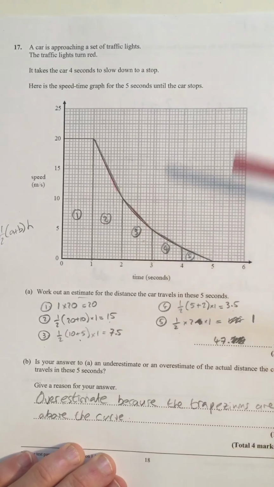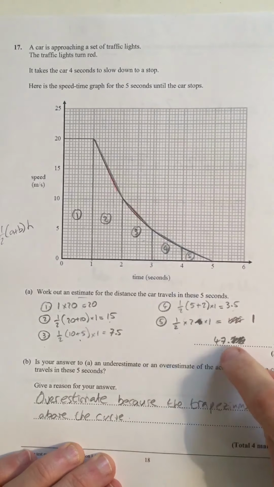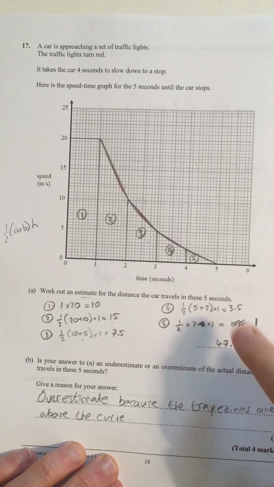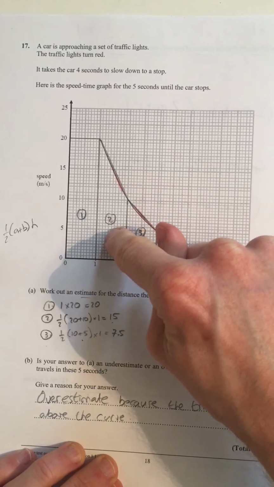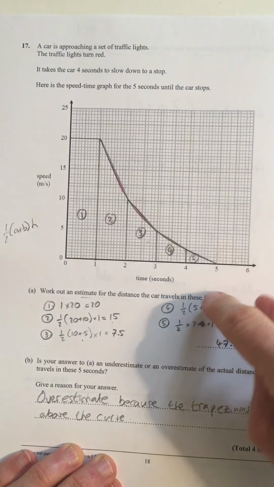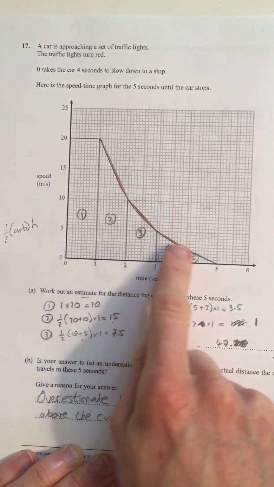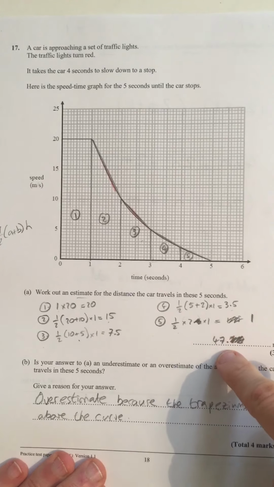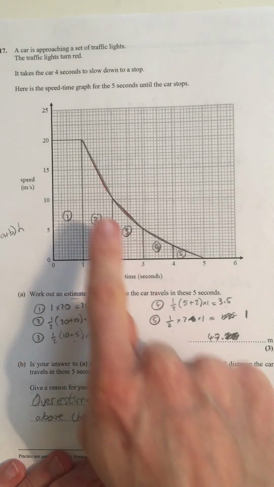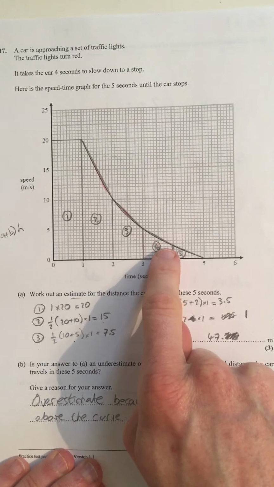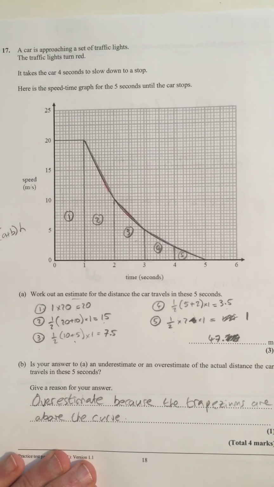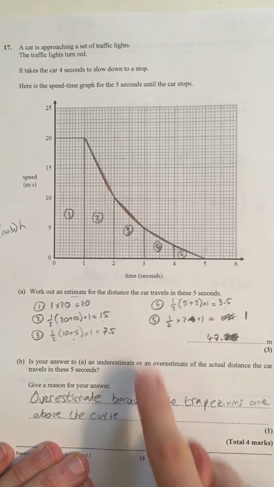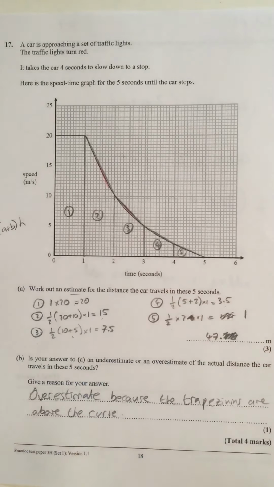I've included all 3 of those areas in that 47, but actually they are not underneath the graph. So I've included these extra bits that I shouldn't have done here. So this is an overestimate, it's too big, because the trapeziums, here, here and here, are actually below the curve. Sorry, the trapeziums are above the curve. The actual curve is below the trapeziums. So there we go.